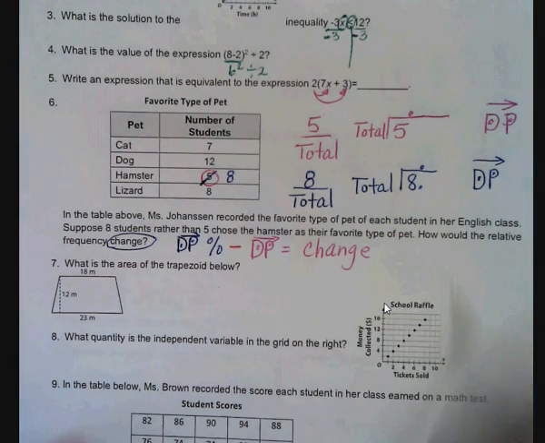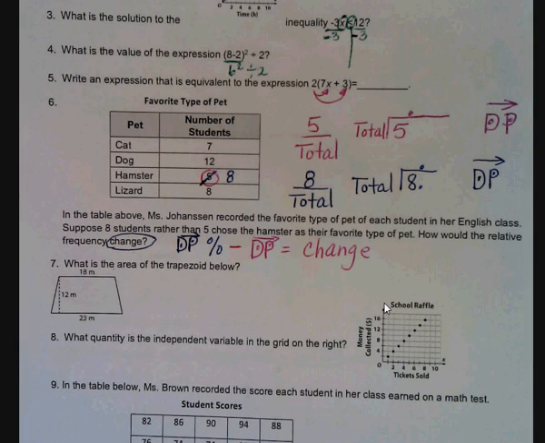Number 7. The code for the math lab today is pineapple.